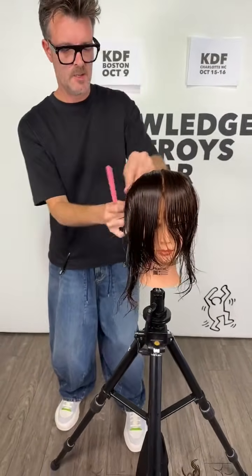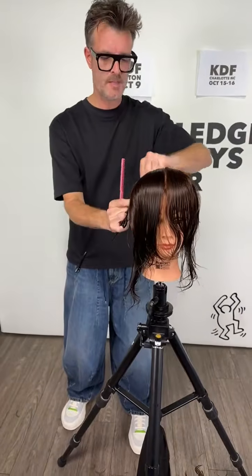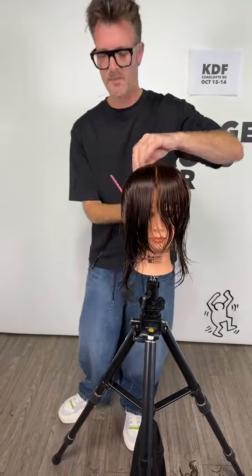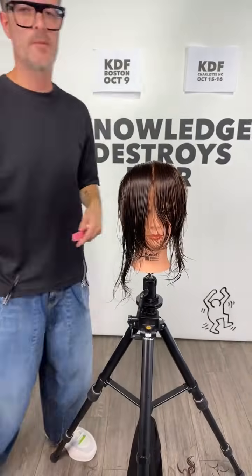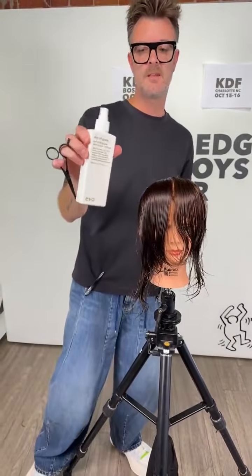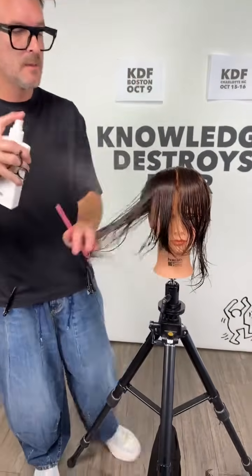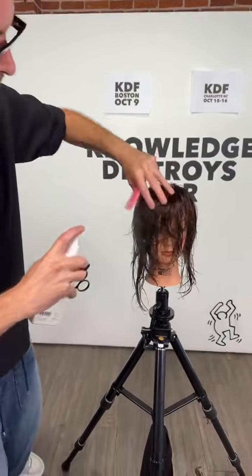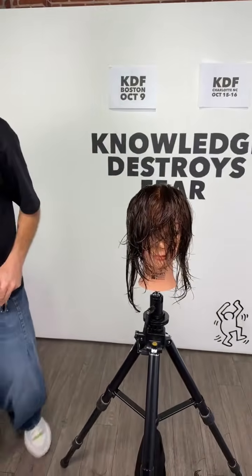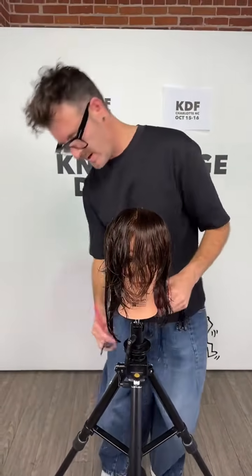I used a little bit of the Day of Grace by Evo to begin with. This is like a pre-styler primer. It's a great detangler, it's a great working spray. So now that I've done that on this side, I can repeat the process over here.